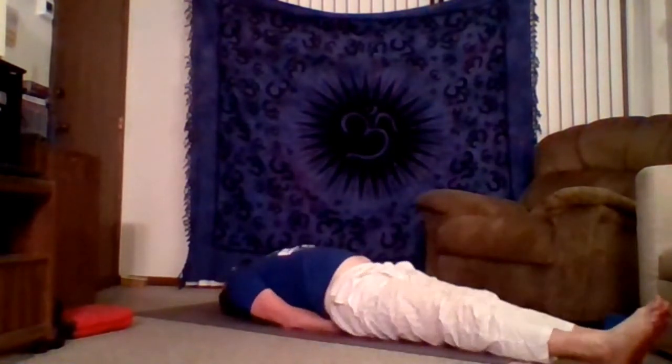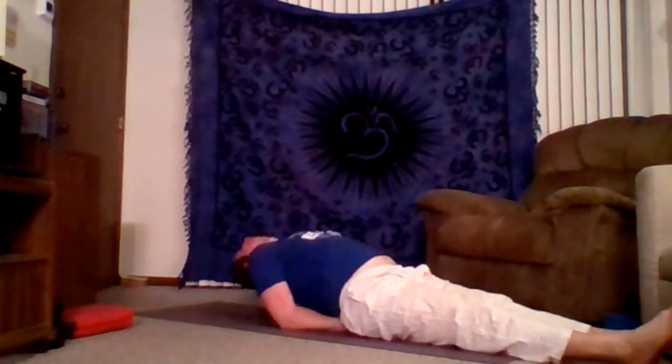Once your feet are down, bring the arms underneath the body for fish pose. Inhale, lifting, and exhale, crown the head down. Eyes closed. And notice the energetics here.